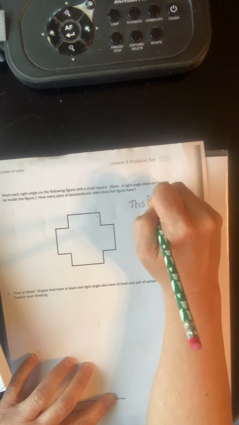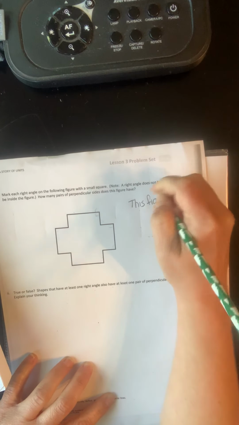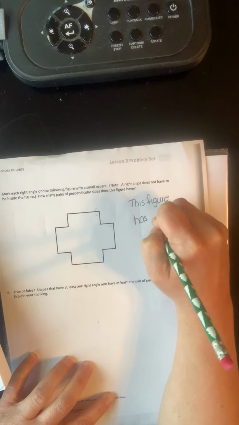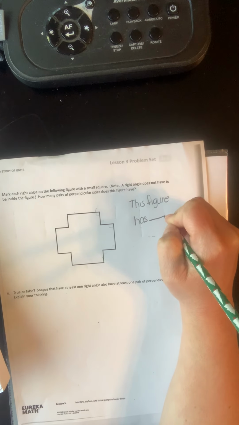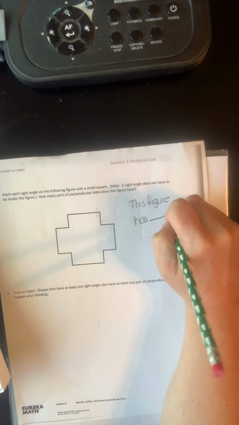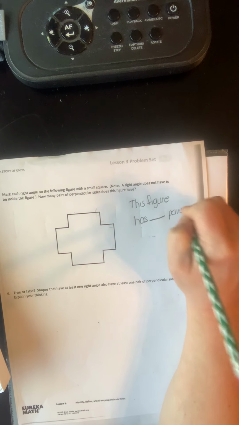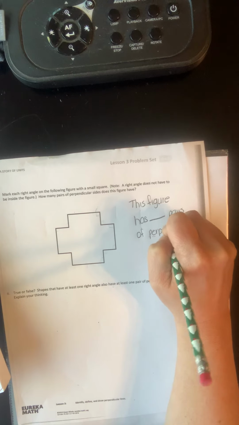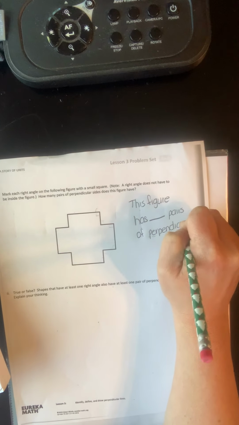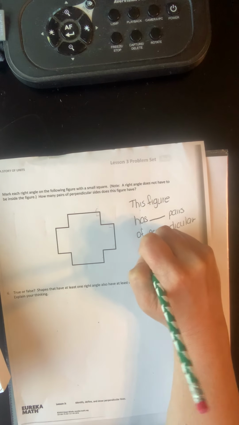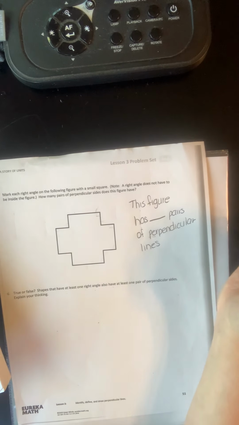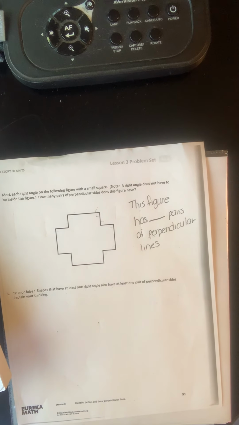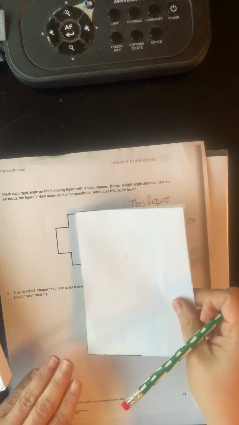This figure has blank pairs of perpendicular lines. You know what? I want you to try this one. I will show you how you would start, and then I want you to see if you can figure out how many.